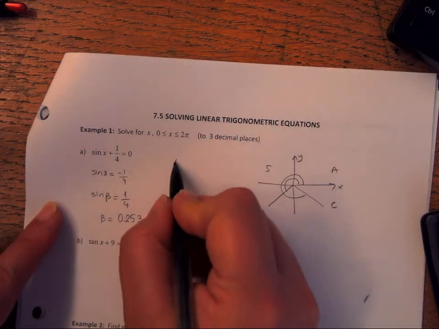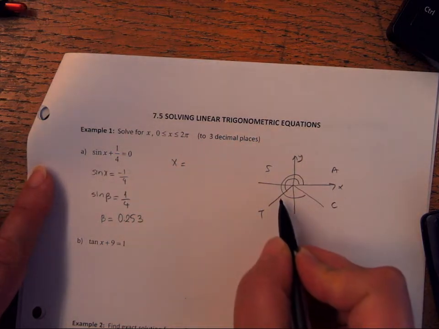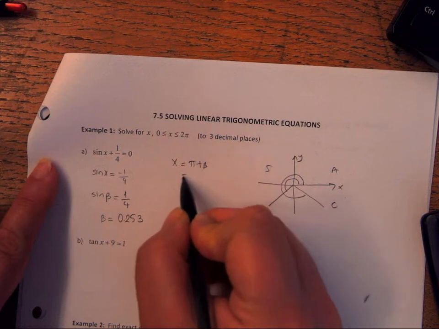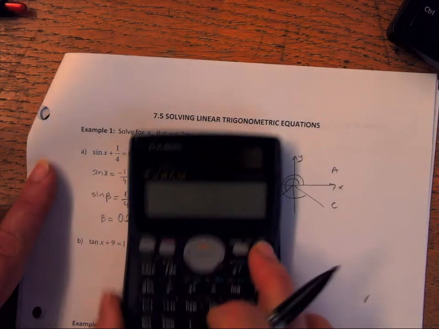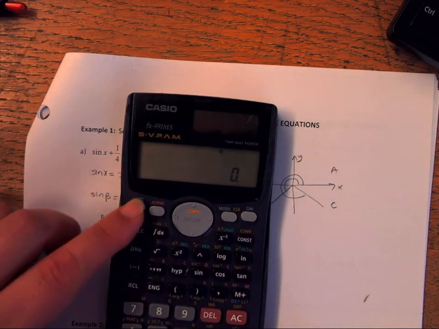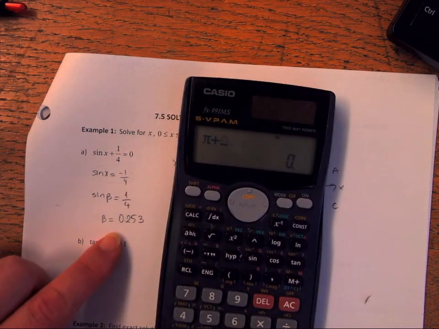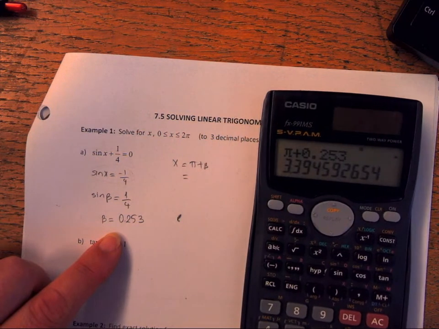So then angle x, the one that is in quadrant 3, is going to be pi plus beta. So 3.14 plus beta: pi plus 0.253, which is beta, gives you 3.395.